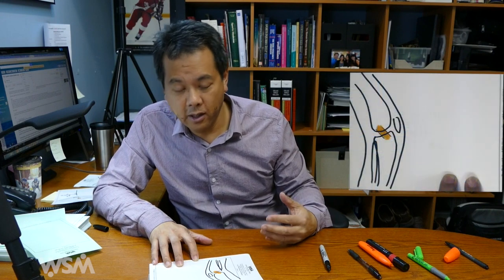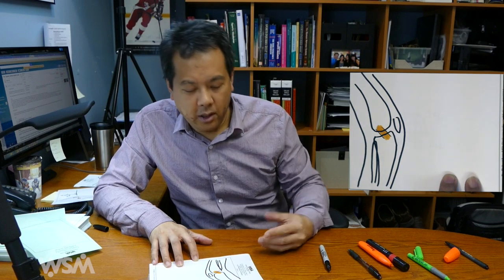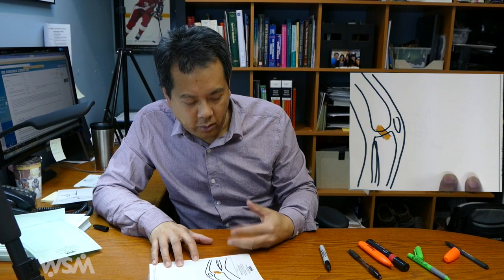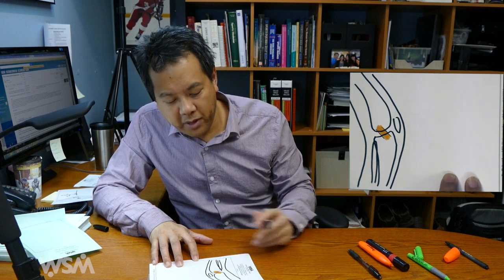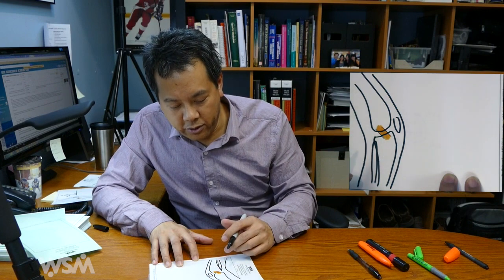So the ACL ligament here is a really important stabilizer for your knee for an athlete. You don't really need your ACL, I tell my patients, for probably 95% of what they do in everyday life: walking, going to work, driving, riding a bike, jogging. You don't really need your ACL for most things you do. However, if you're an athlete and you do a pivoting sport where you have to stop and change direction, then you need your ACL to stabilize your knee.